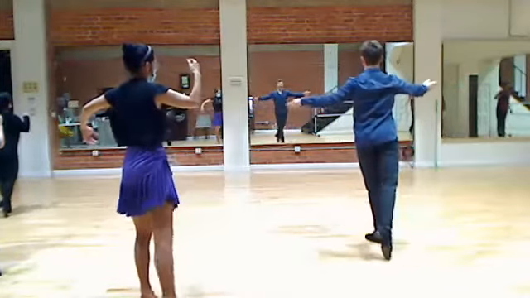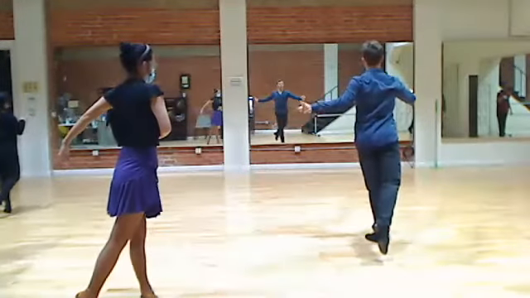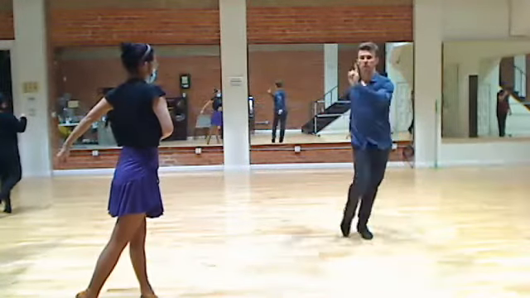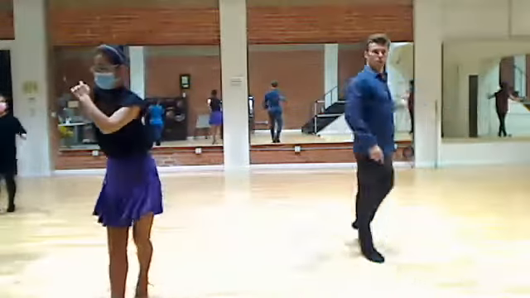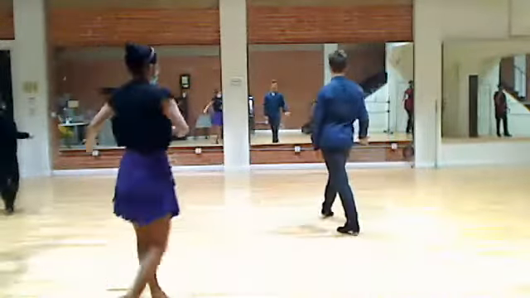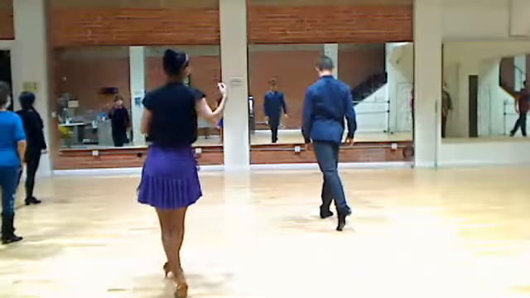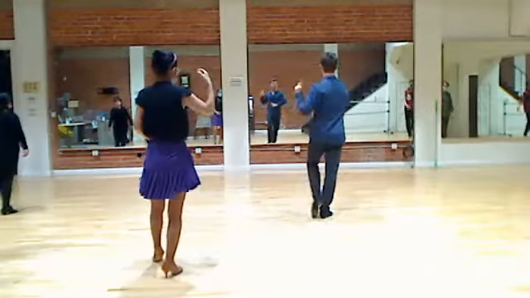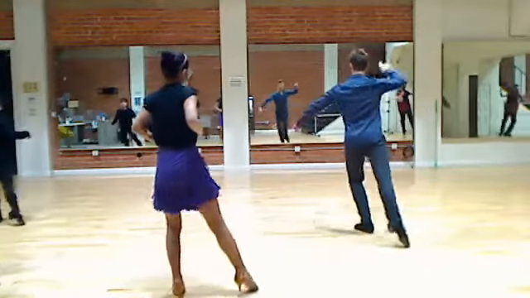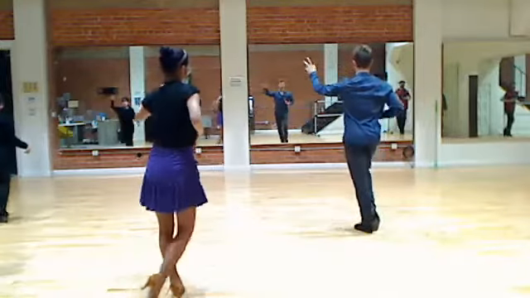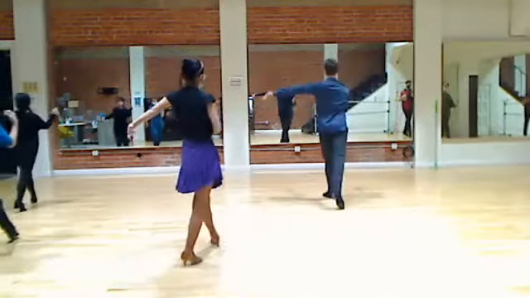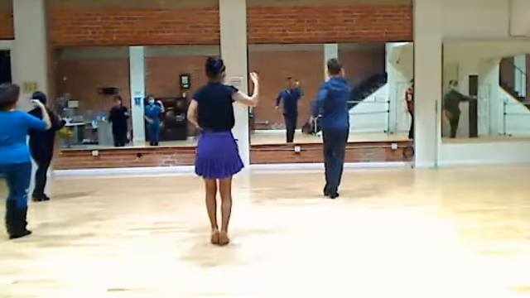But the exit from this will be a pivot to the left, 2 and 3 and 4. Again, ronde followed by the progressive walks. Walk, walk, close.